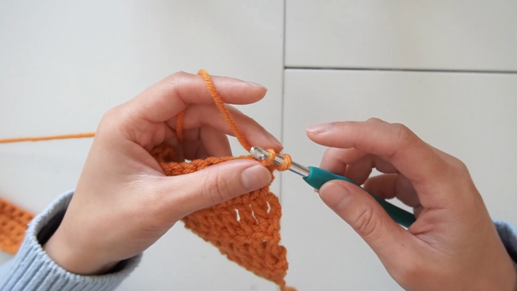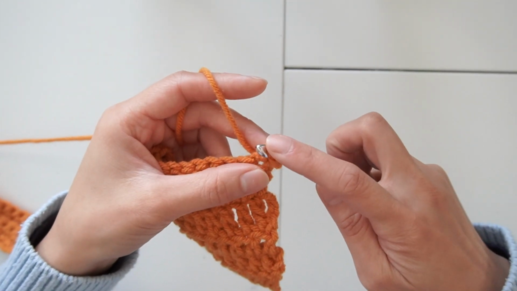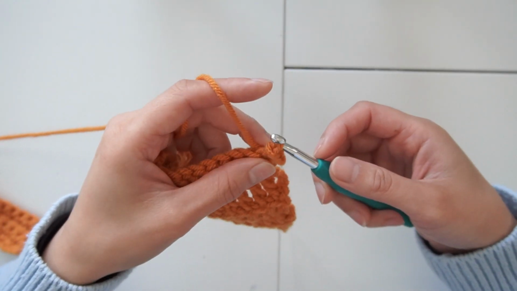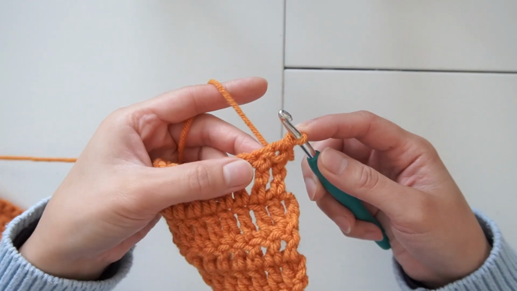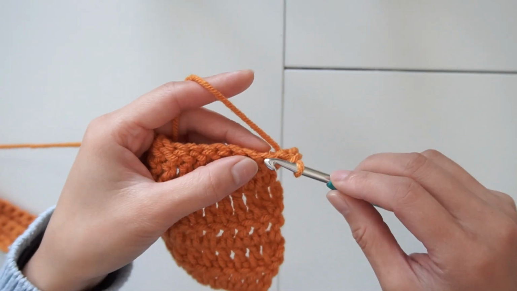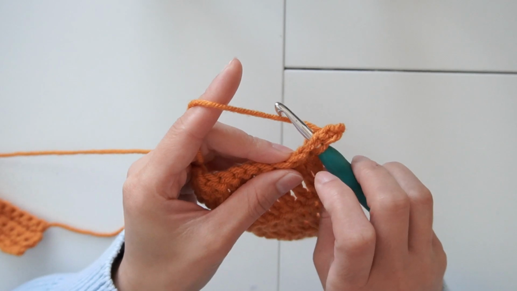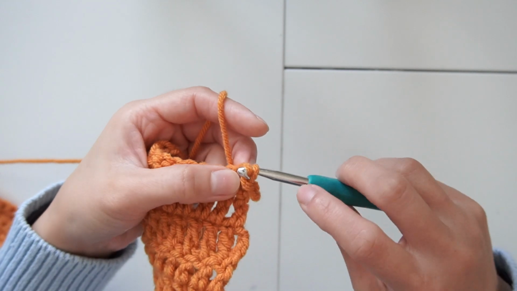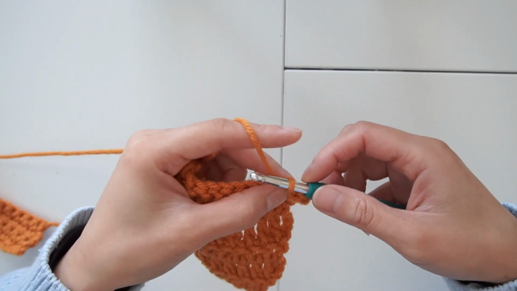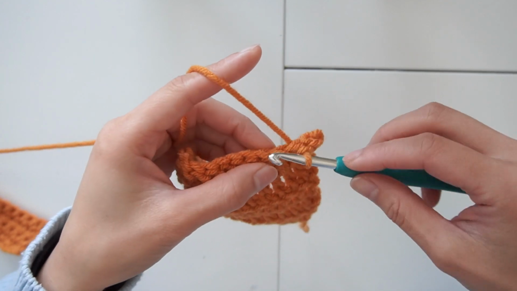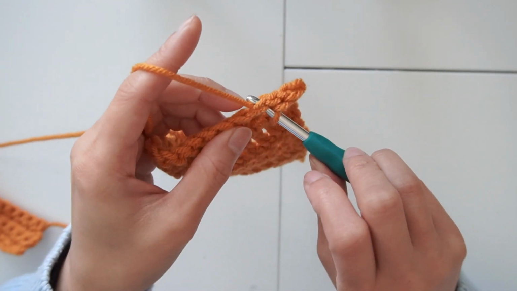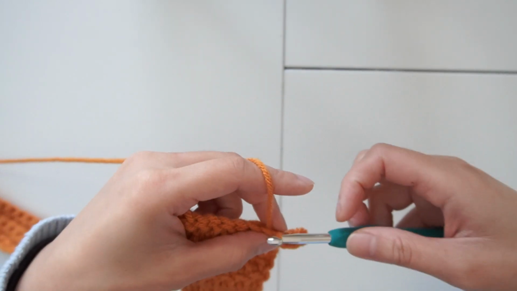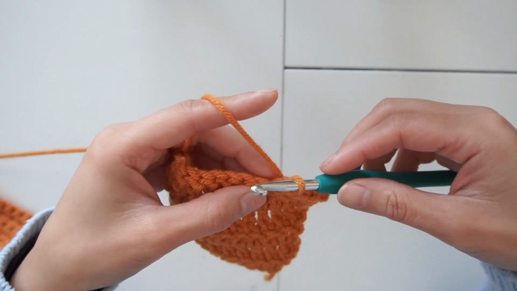For slip stitch, instead of yarn over again, you would pull through this loop over to the back loop, just like this. So that way it's almost like a knot. Let's do that one more time. Insert, yarn over, pull through, and then we're going to pull it through one more time to the back loop here. Let's do that one more time. Insert, yarn over, pull through, and then pull it through to the back loop. So that's our slip stitch.